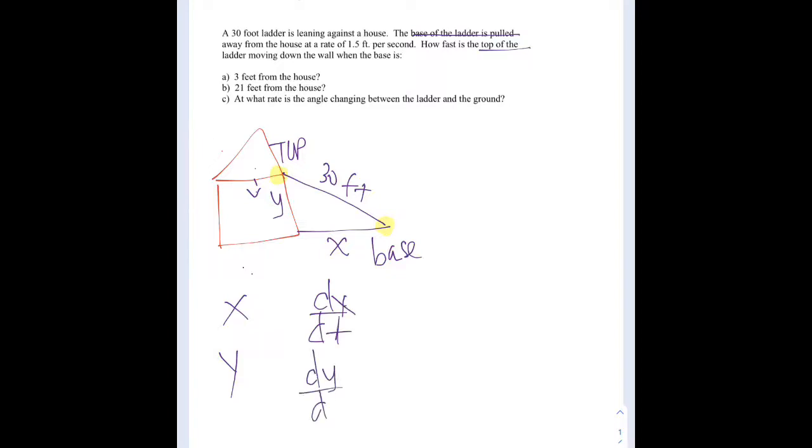When I read the problem, they're talking about the base of the ladder and the top of the ladder. Well, here is my base of the ladder. Here is my top of the ladder. As the ladder slides, the distance of the base is going to change, so that's a variable. I'm going to give that an x. Then the top of the ladder is going to be falling down. I'm going to give that a y. So here is what I'm thinking in my head right now. My variables are x and y. Therefore, I'm going to have a dx dt and a dy dt in the problem.